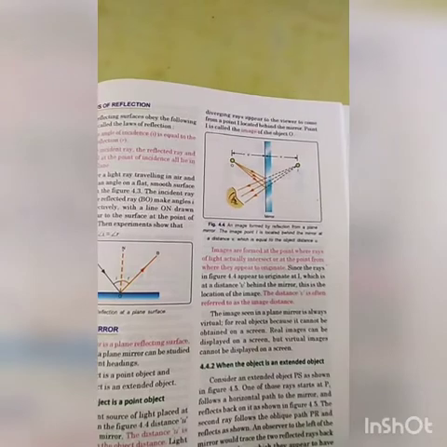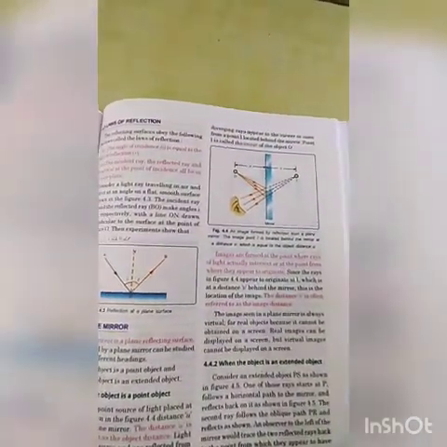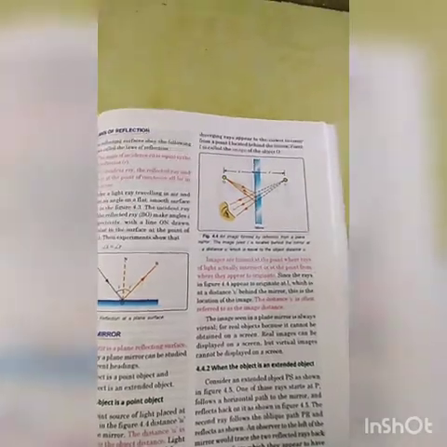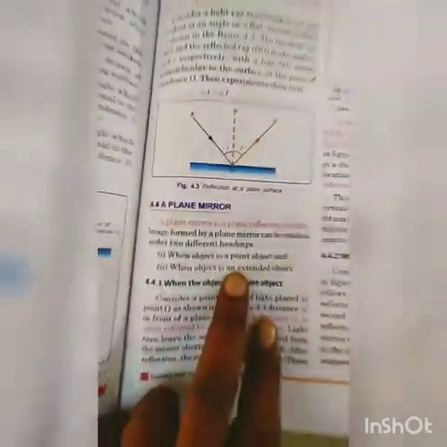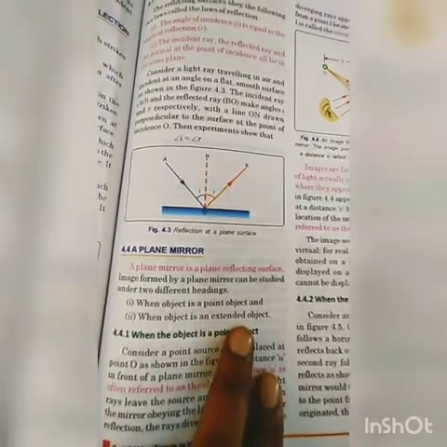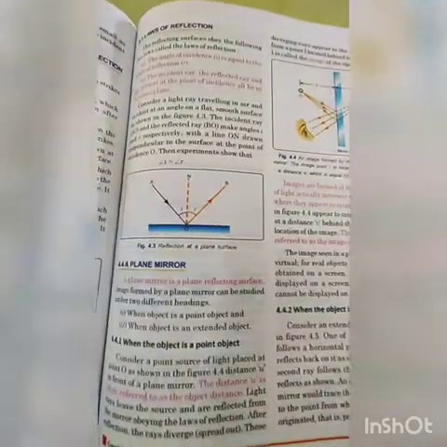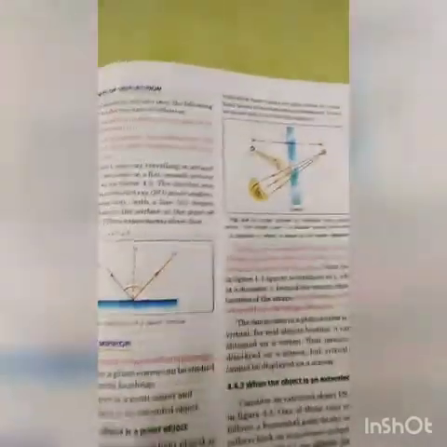Now reflection of an object, the image formation. There are two cases, a point object and an extended object. For a point object, look how it is reflected.